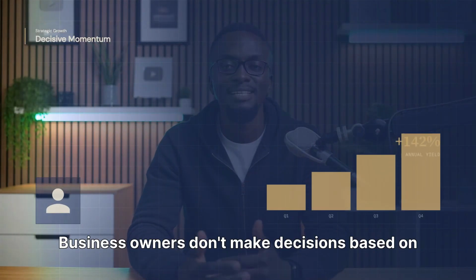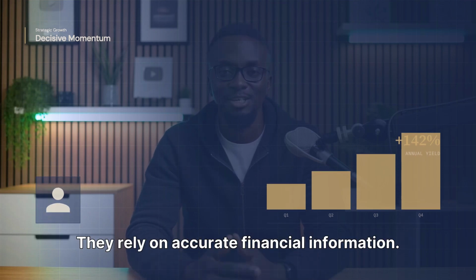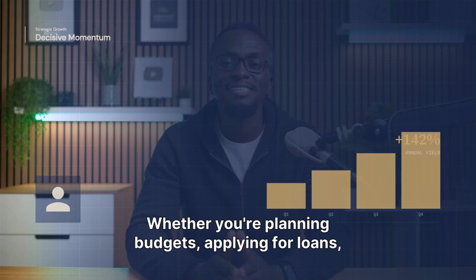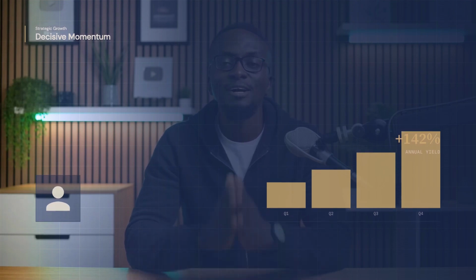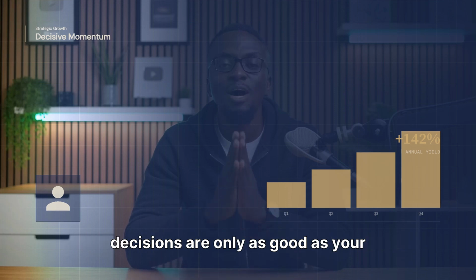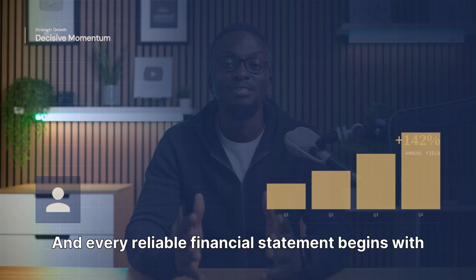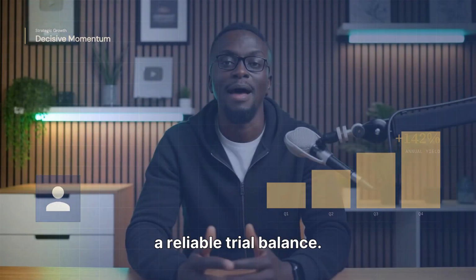Business owners don't make decisions based on guesses. They rely on accurate financial information. Whether you're planning budgets, applying for loans, attracting investors, or monitoring cash flow, your decisions are only as good as your accounting records. And every reliable financial statement begins with a reliable trial balance.